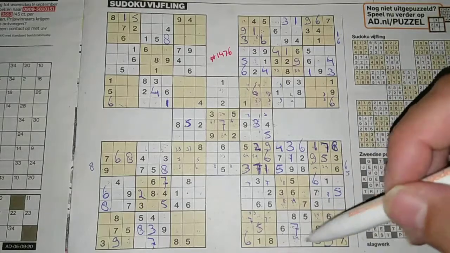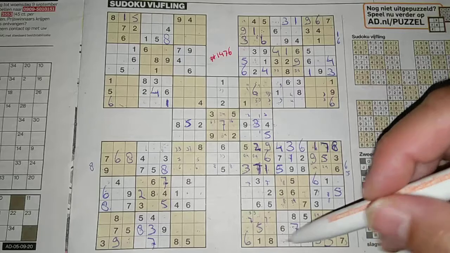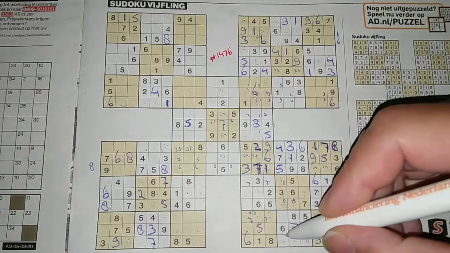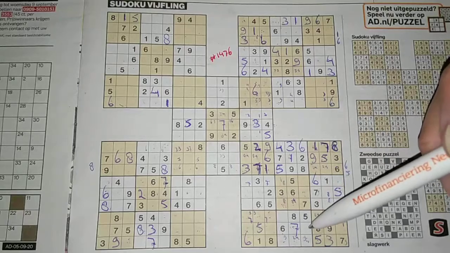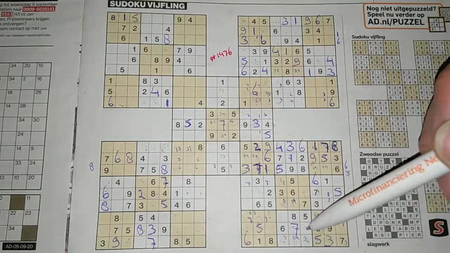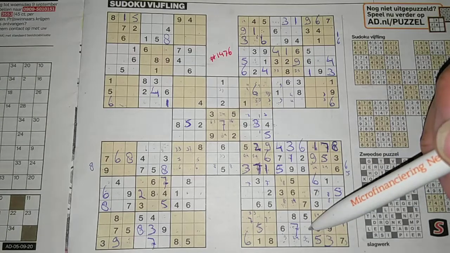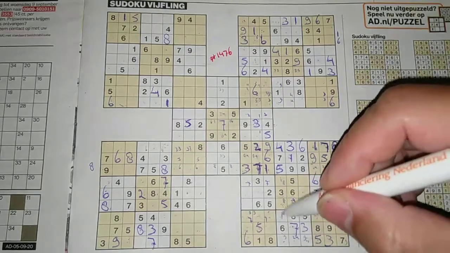The 9 goes here. We need a 9 in the last row. That means 2, 4, 9 in the last row. These two boxes should be the 1 and a 3. Yes, we have a 3 and no 3 there. 3 should be here and a 1 goes there.